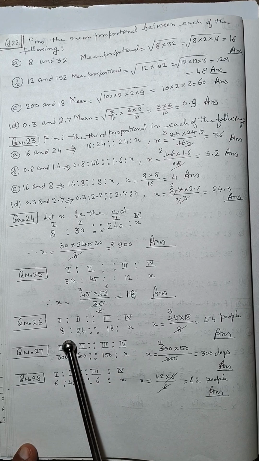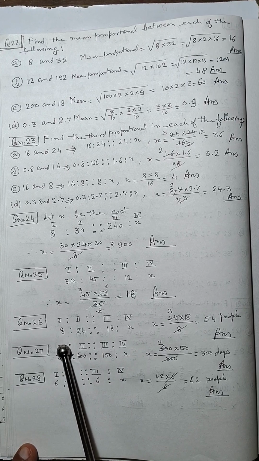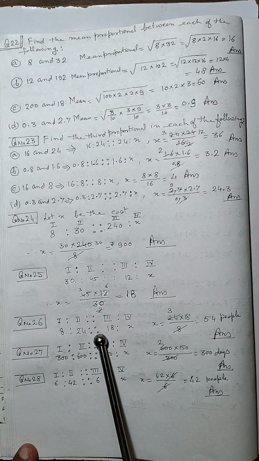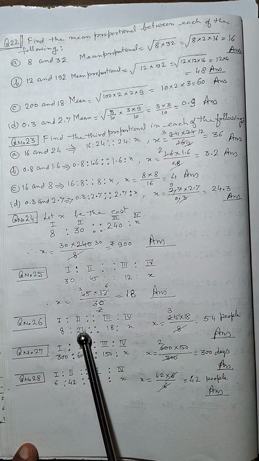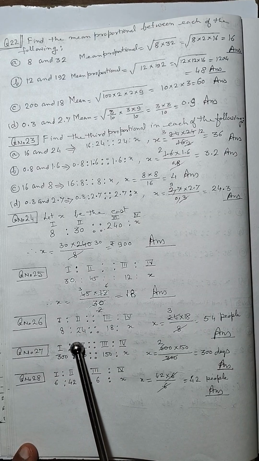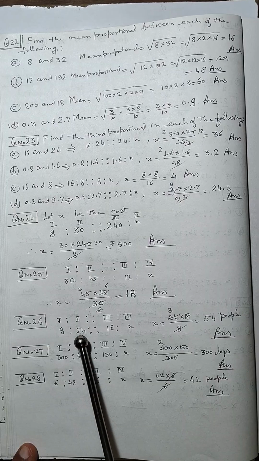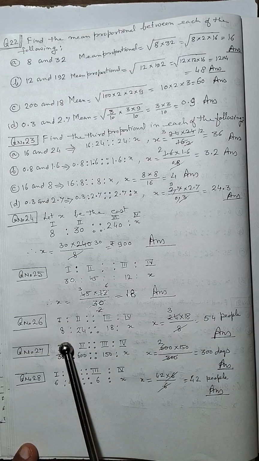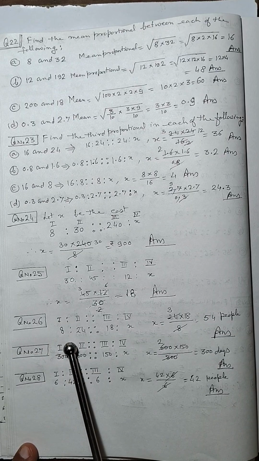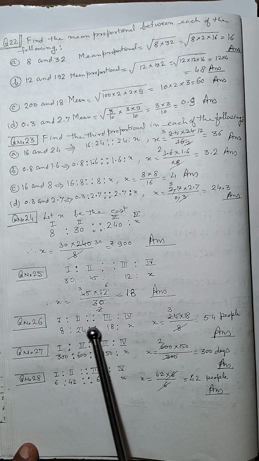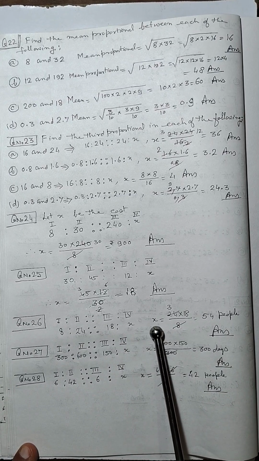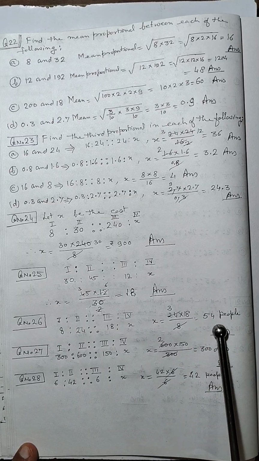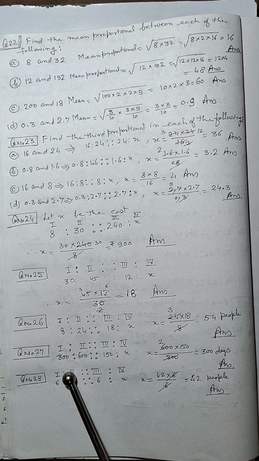Now the same work has to be completed in 8 days, means we need more people. So which one is greater, 8 or 24? If it is more, the greater number will be written in the second place. If it is less, you have to write the lesser number. So here it is more, that is why I have written 24 in the second term, and in the first term I have written 8. Now we take the product of the middle terms and extreme terms. The extreme term, that is x, will be equal to 24 into 18, the whole divided by 8. It will be equal to 54 people. Now come to question number 27.